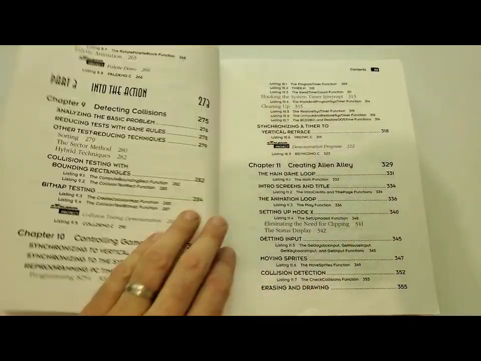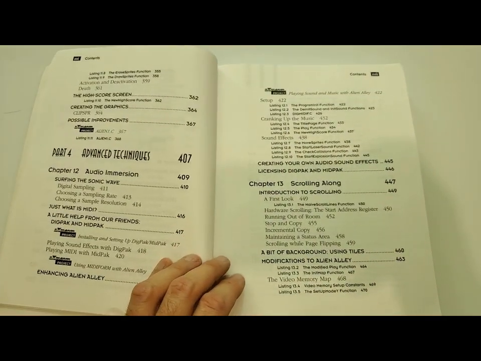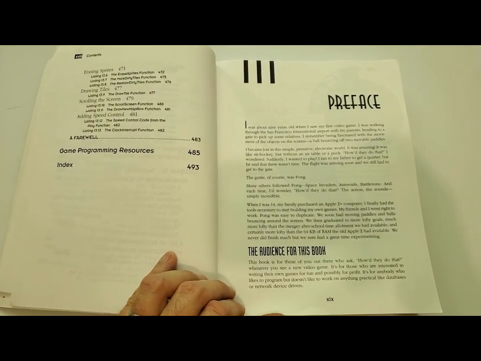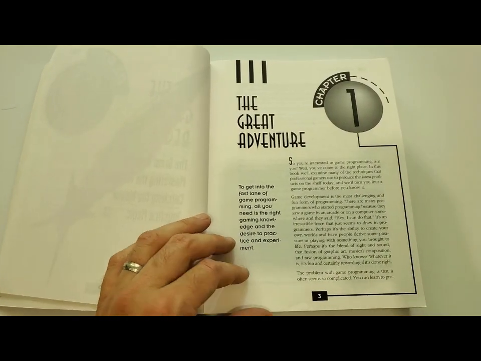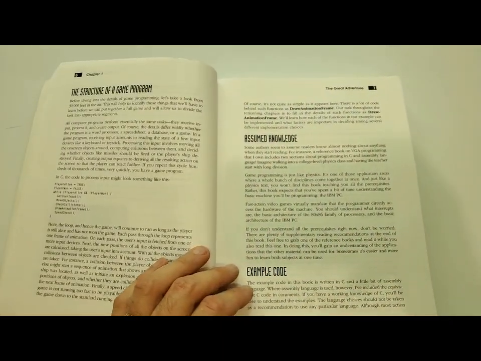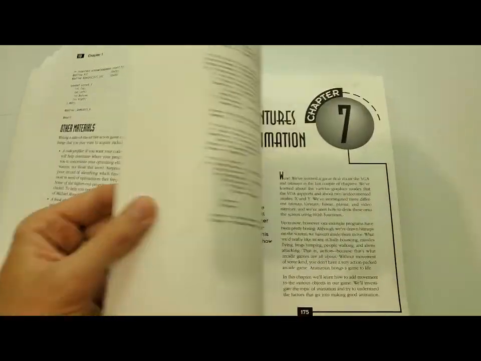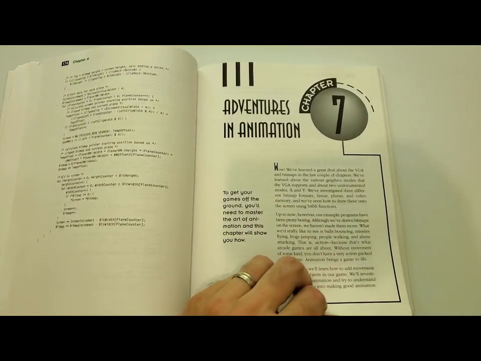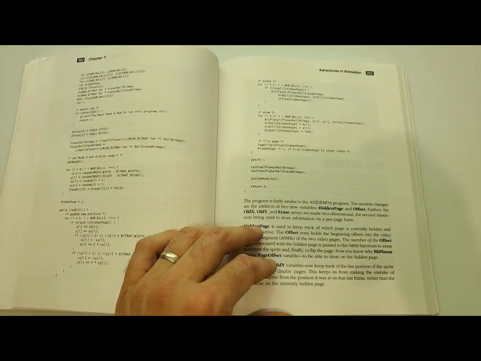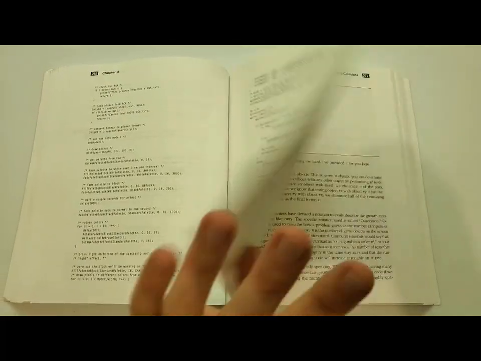Of course, this is an old book from 1994, so it's for DOS programming, and there's a lot of content about programming the graphics, the audio, and also the main target is to build the Alien Alley game at the end of the book. Back in time, I really enjoyed this book. I remember I wanted to build something out of it. I never actually did, but it's one of my favorite game programming DOS books.